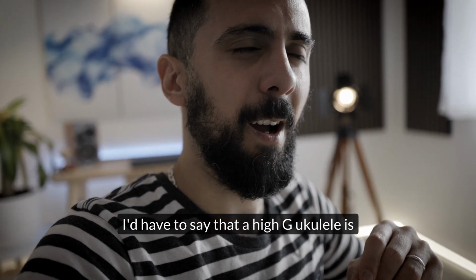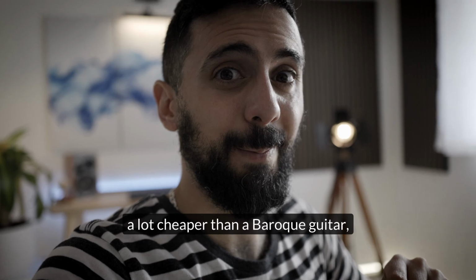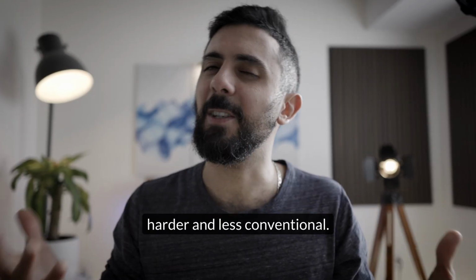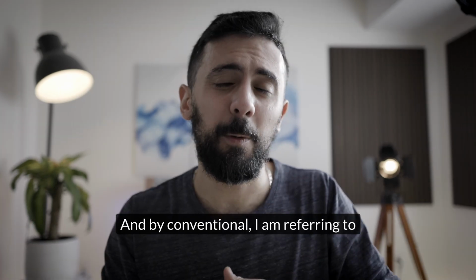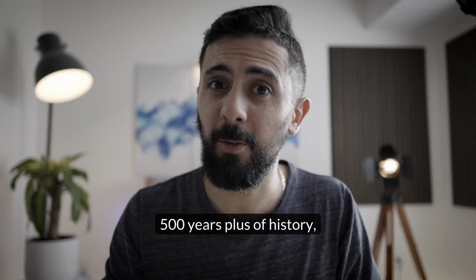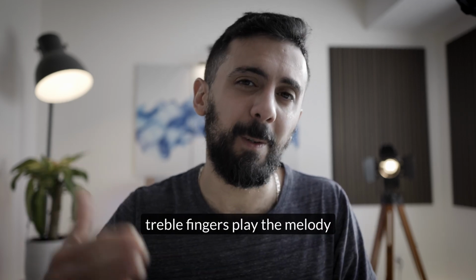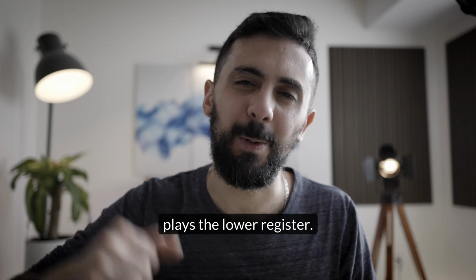I'd have to say that a high G ukulele is a lot cheaper than a Baroque guitar, but it doesn't change the fact that your coordination is a little bit harder and less conventional. And by conventional, I am referring to 500 years plus of history where predominantly composers wrote music in such a way where your treble fingers play the melody and your thumb plays the lower register.